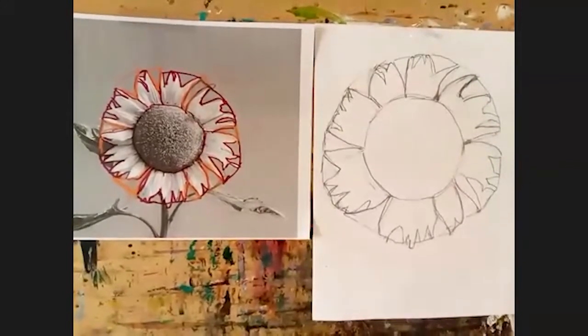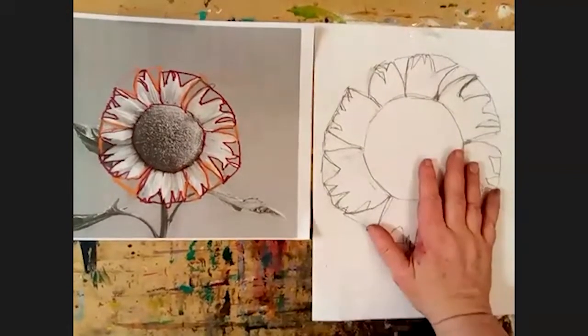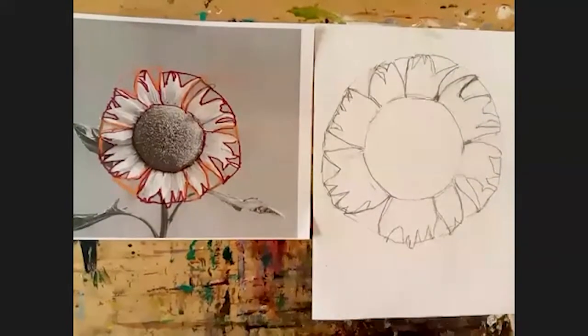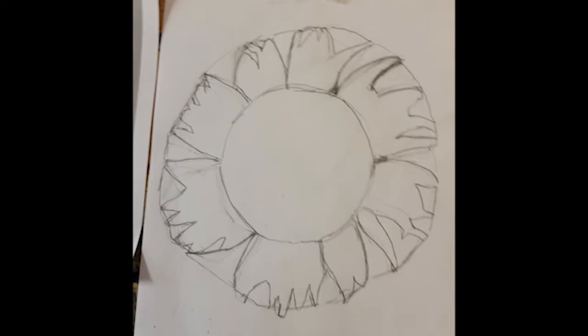I'm going to send mine over. So it's more work on the front end, but manageable work, so that on the back end, when you start to get your shading in, it doesn't take that long. Right? Shape first, then shading.